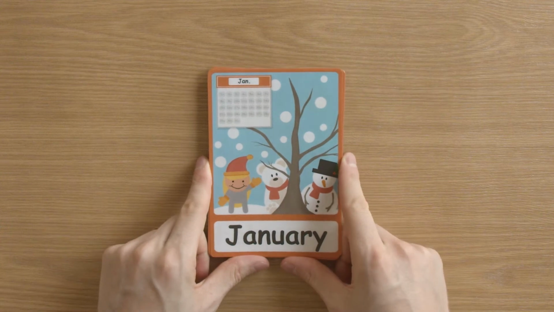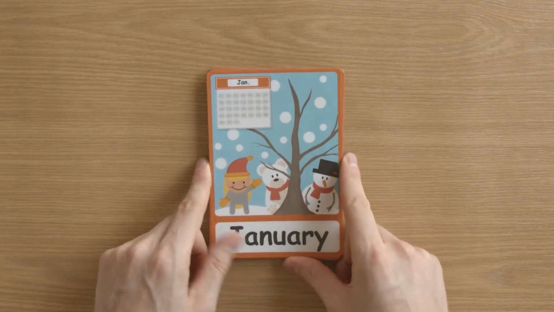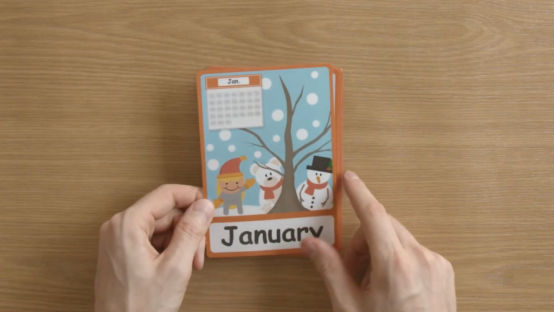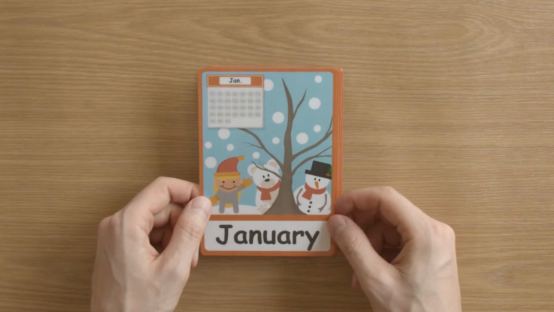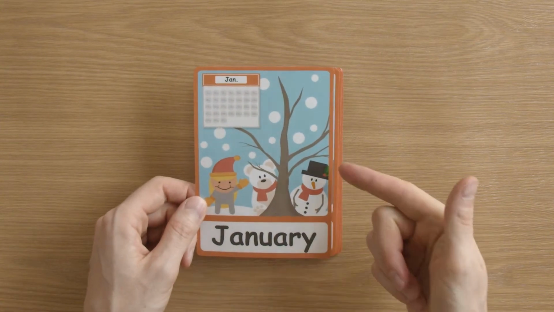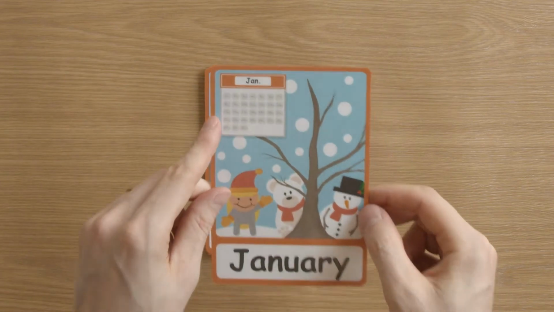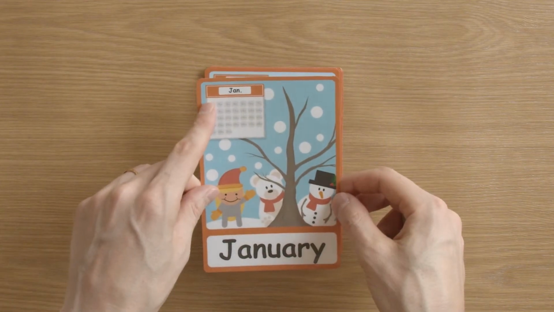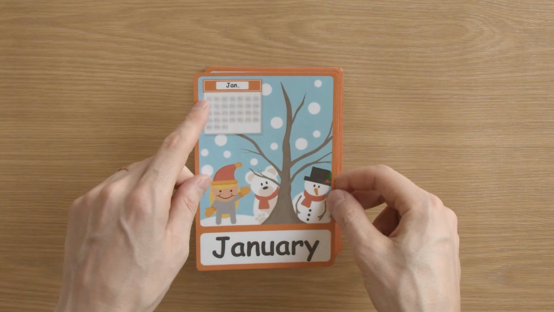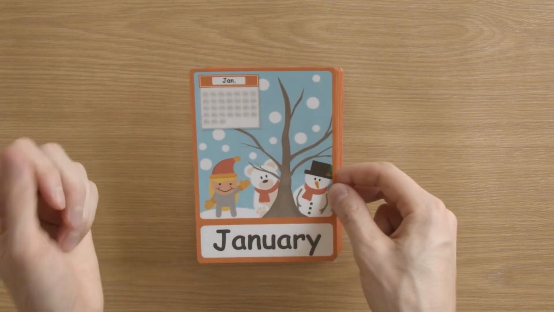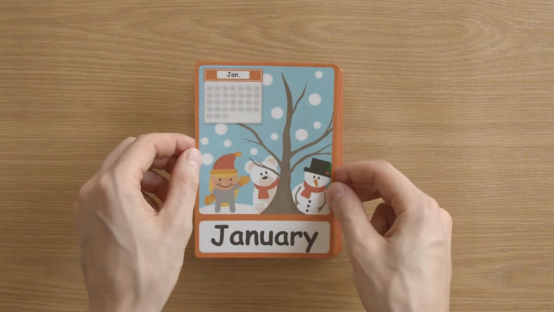Today I'm going to talk about the month cards that I've made. So these cards are very packed full of useful things. First, they have obviously the word and the picture, but also, you might not be able to see quite well, they have the calendar up here, which gets kids used to seeing a calendar. And then very small, it also has first, second, third, and all the ordinals.